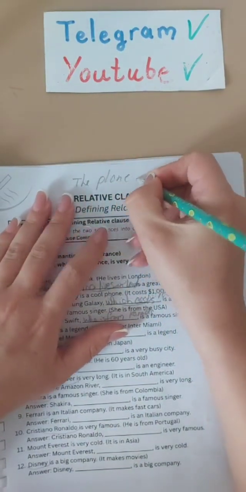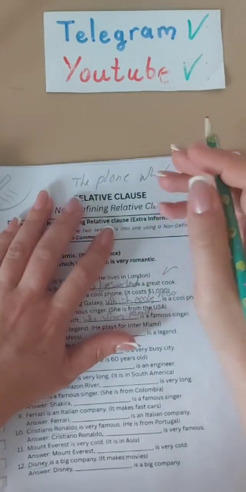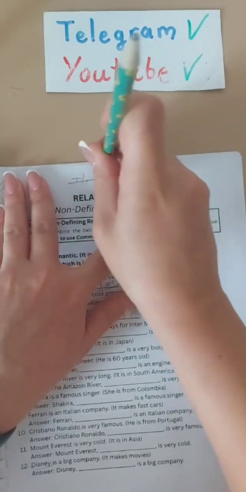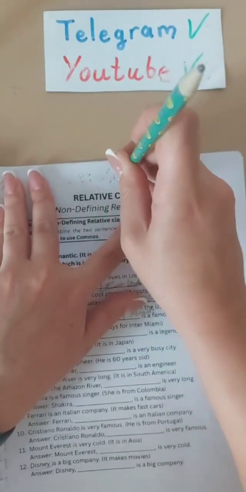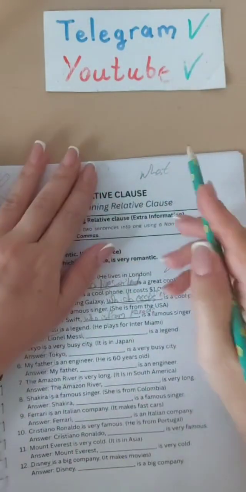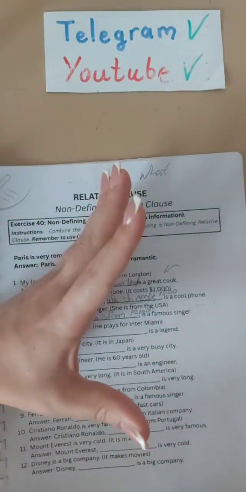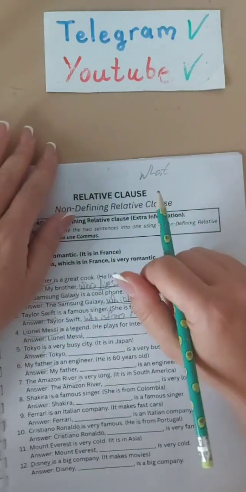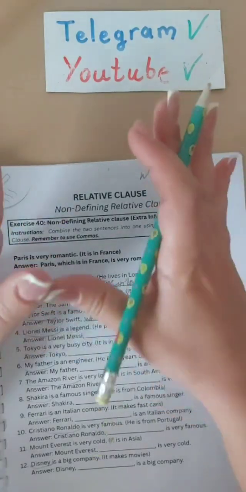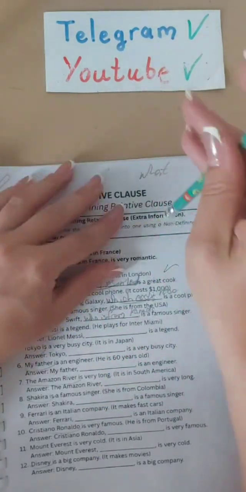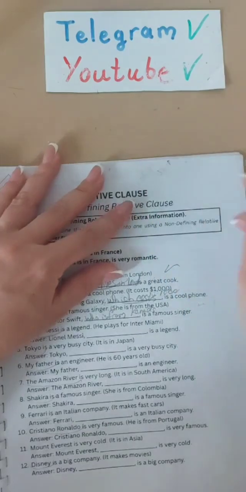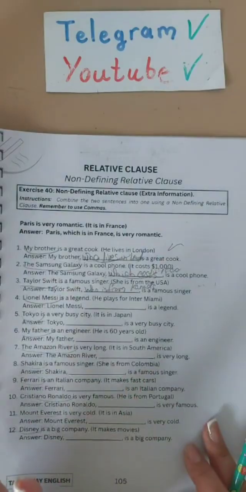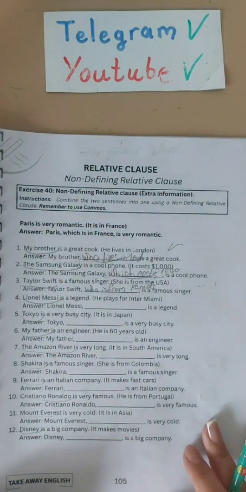Okay, when you say the phone what I bought, it's incorrect. Then you should skip the phone. What I bought was expensive, without the phone, okay? Because if we have a noun, then depending on the case, we use defining or non-defining relative clauses: the phone that I bought or the phone which I bought, okay?